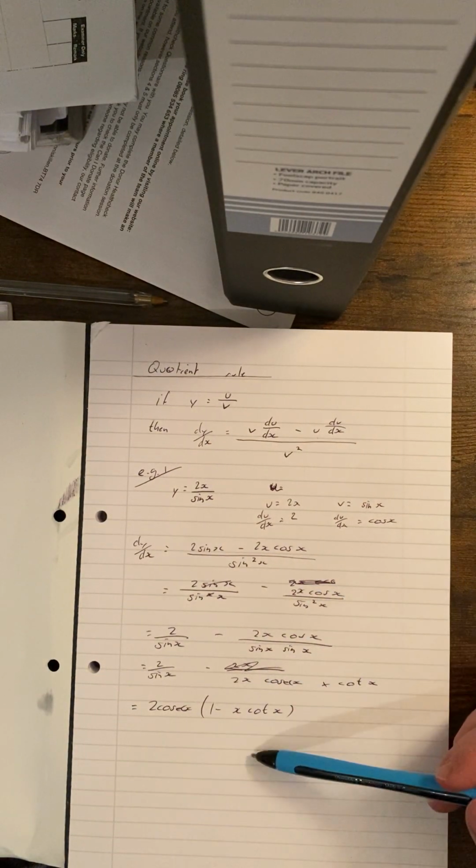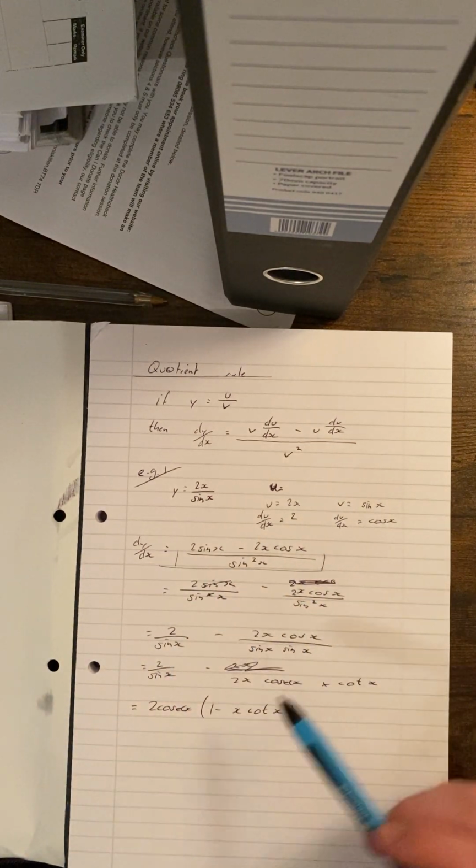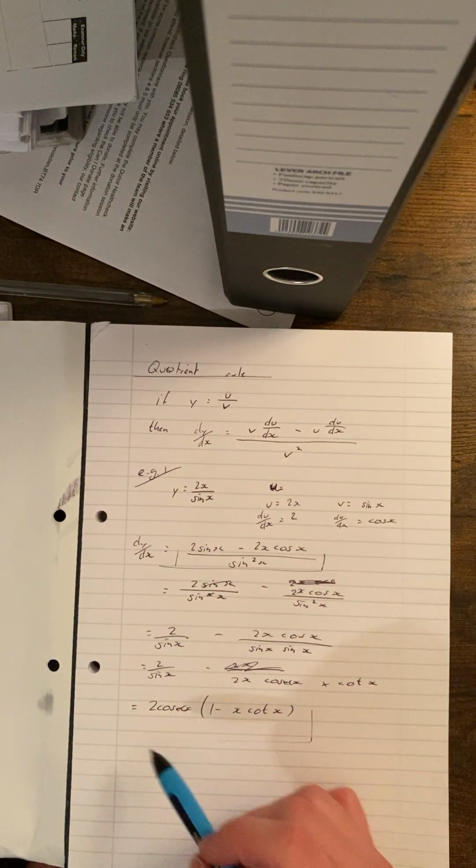That's just simplifying it out. Really, your answer is that part, but if it asks for it in its simplest form, that is your answer there.